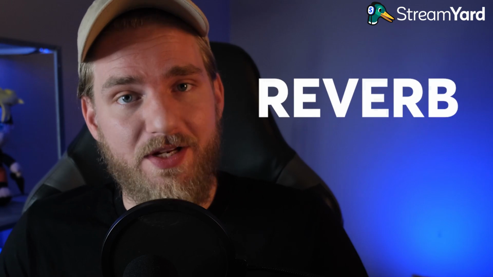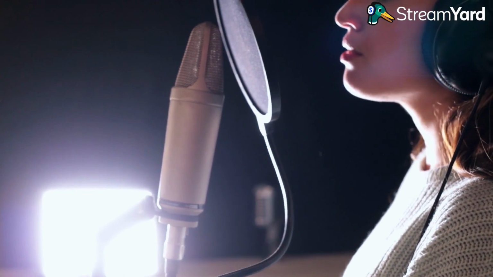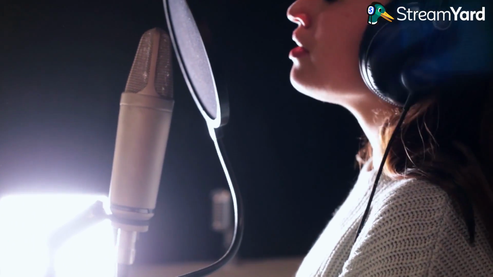The next audio effect we're going to talk about is reverb. Reverb will help your vocals sound a little bit more natural, and it will add what is called sustain to that vocal. Reverb is often used for singers because it will increase that overall fullness, and that sustainability of those notes when you're singing sounds really nice in the mix.